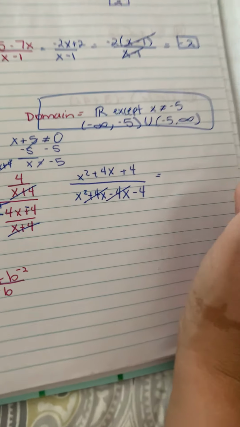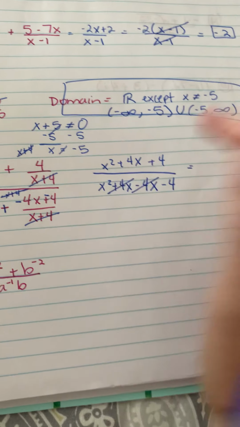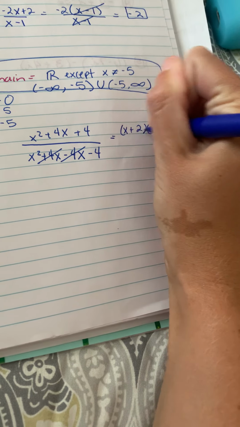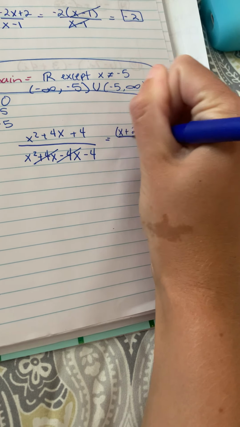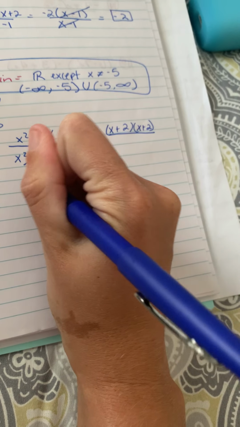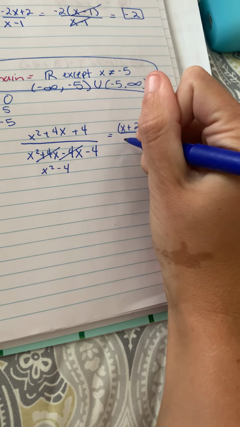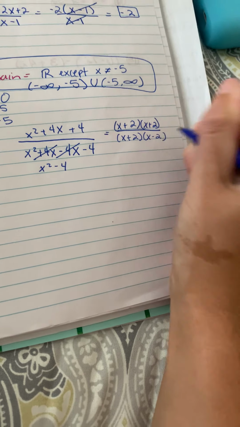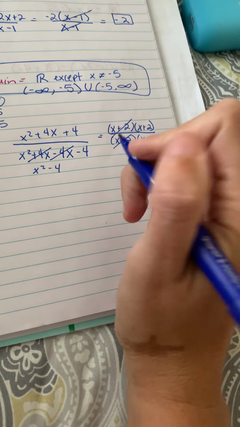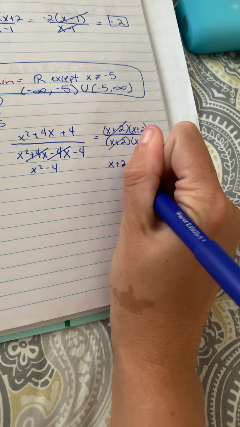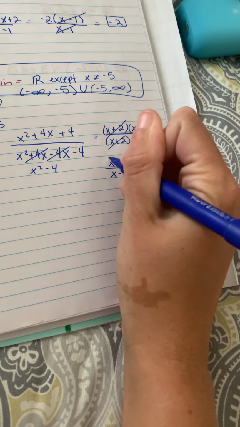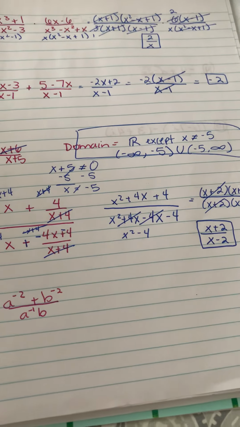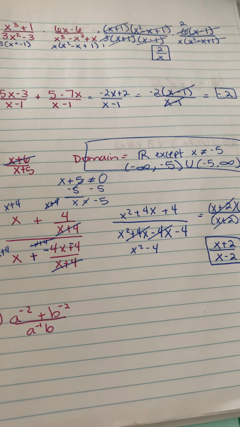So on top, let's think about it. Are there factors of 4 that add to be 4? There are. 2 and 2. Signs are the same, they're both positive. On bottom, I have x squared minus 4, which I can square root both of those. It's the difference of squares. So remember, one's a plus and one's a minus. So one set of those will cancel, and I'm left with x plus 2 over x minus 2. Again, a complex fraction problem usually simplifies pretty good where there's not a lot left, okay?